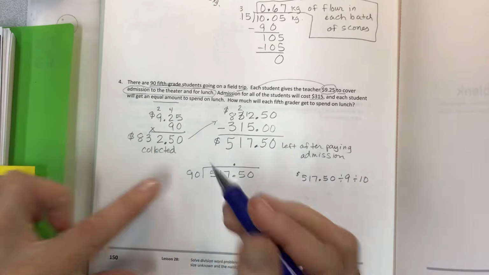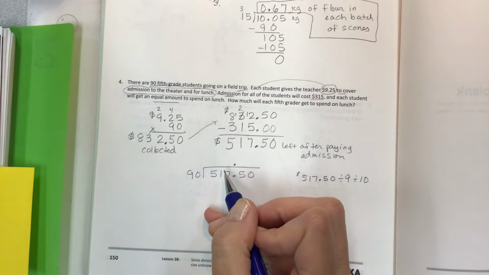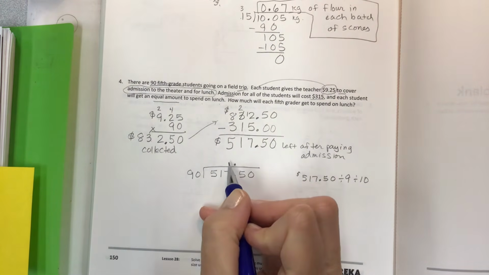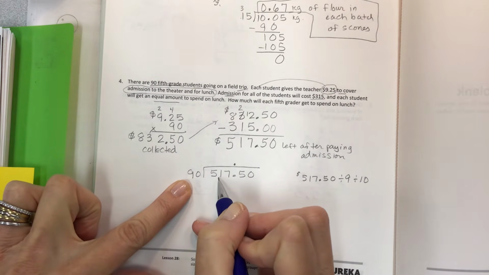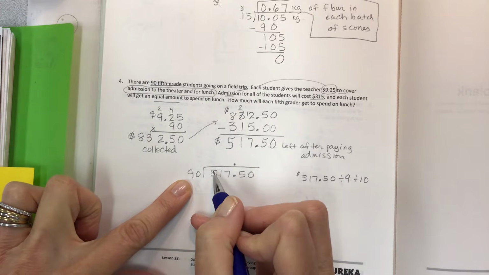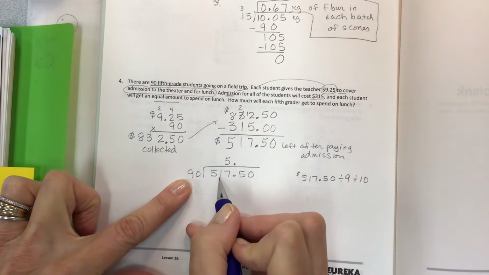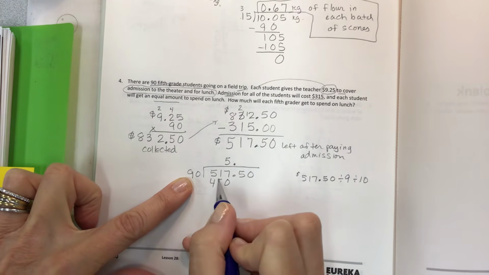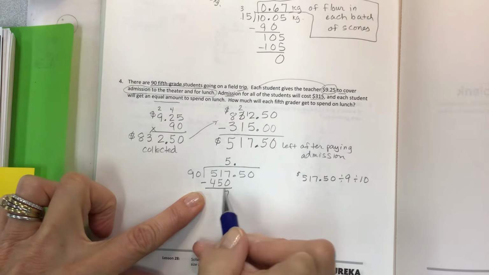Okay, so if we're dividing by 90, we're going to have to start with the ones place because 51 is not divisible by 90, so we need the 5.17. So how many times, again, 9 could fit into 51, 45. 9 times 5 is 45, but 9 times 6 is going to push us over the 51. So multiply 5 times 0, 5 times 9. Subtract.